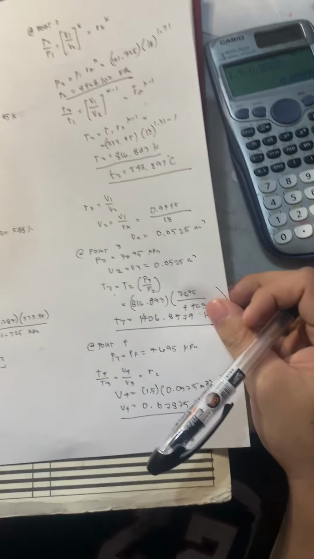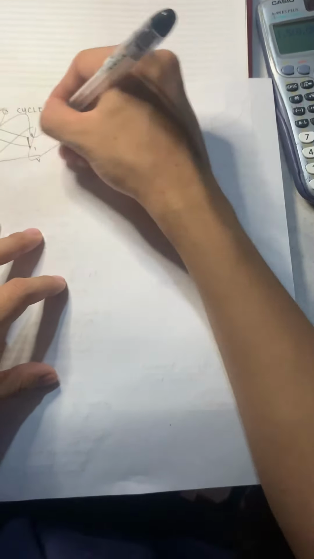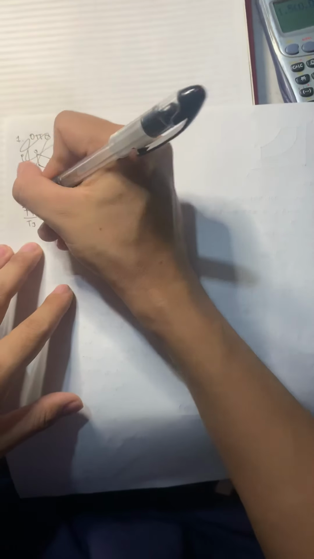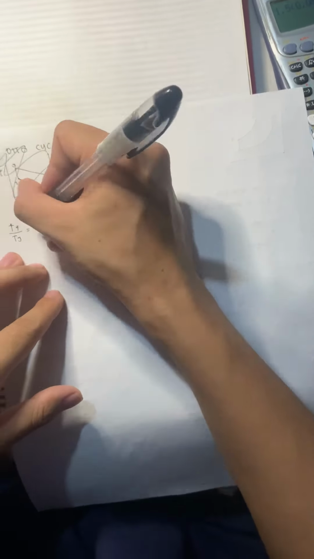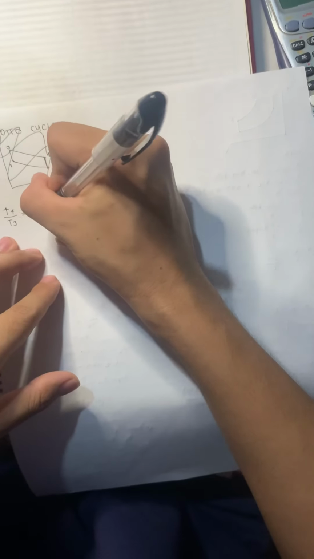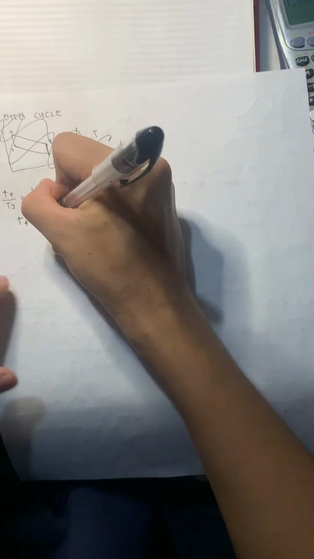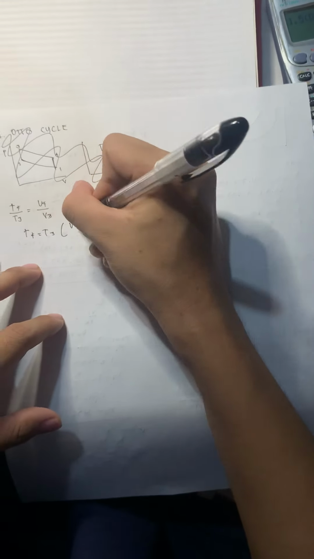Since we have V4, we can solve for T4. T4 over T3 equals V4 over V3. Now T4 equals T3 times V4 over V3.